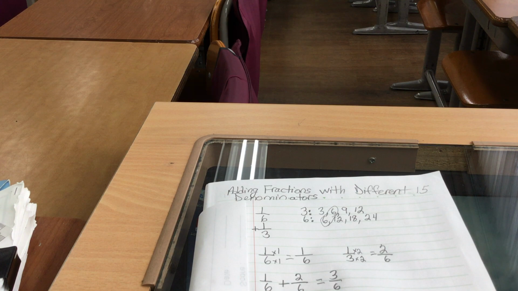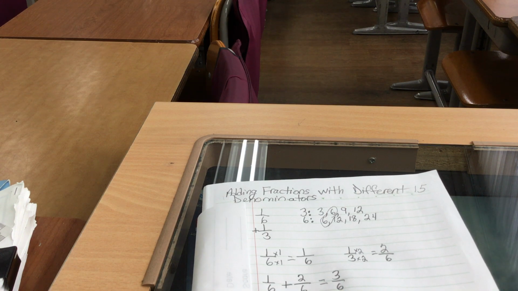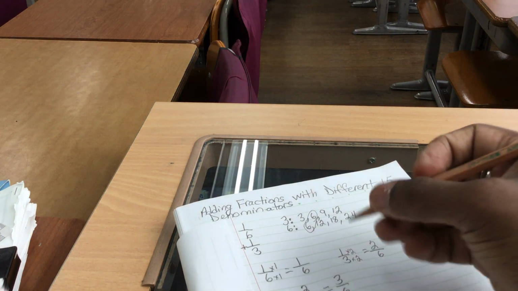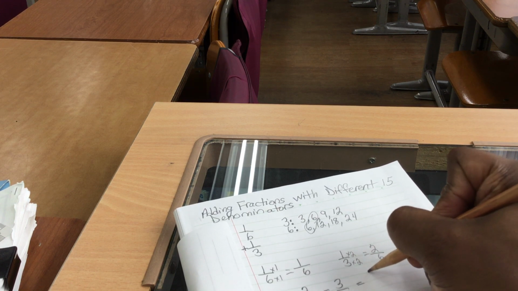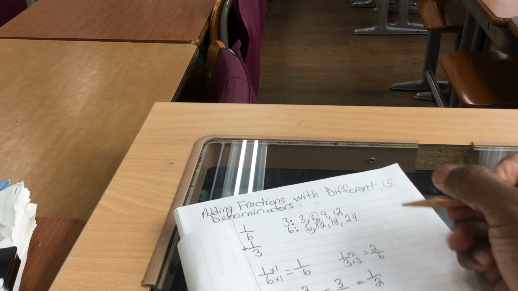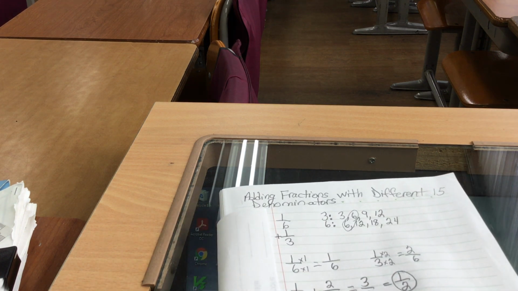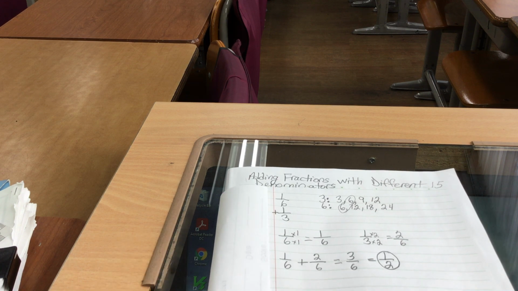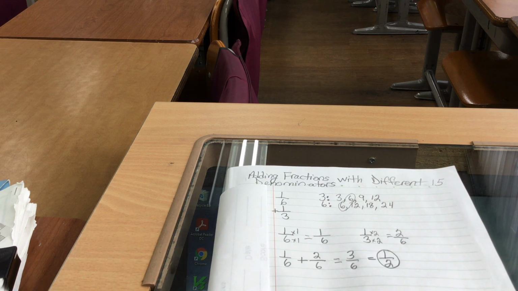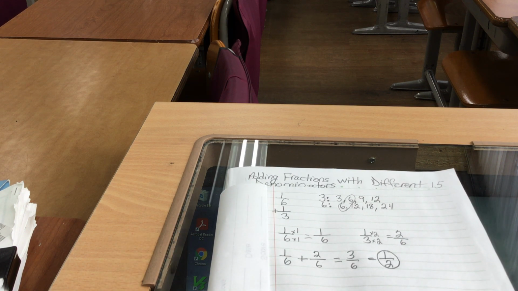So I can make 3/6 smaller, right? So if I simplify 3/6, that's going to become 1/2. And that is my answer. 1/6 plus 1/3. When you do all the work, you get 1/2. Okay? Let's look at another example together.